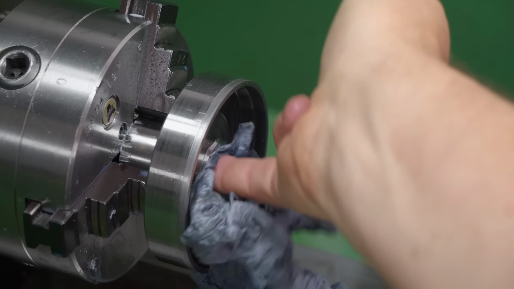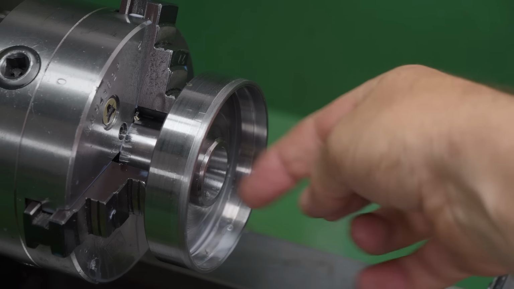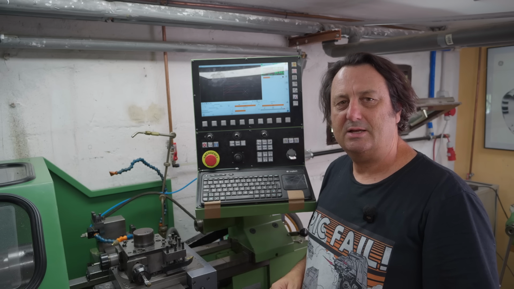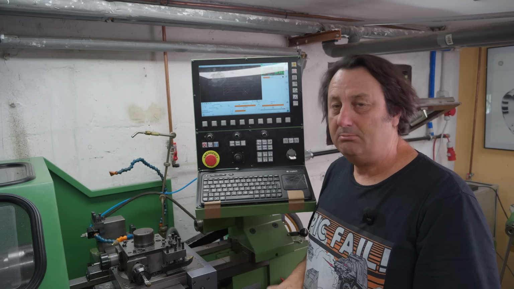Well, that's the last one of these blanks that needed this back turning done. Last week I was out on a business trip for a few days, so didn't get as much done as I was hoping, as always.